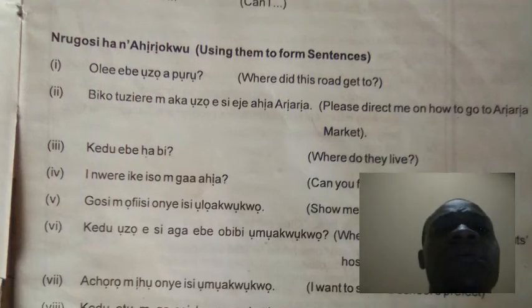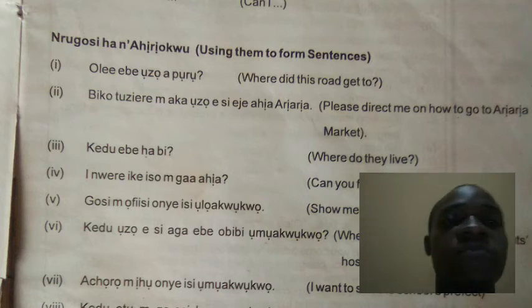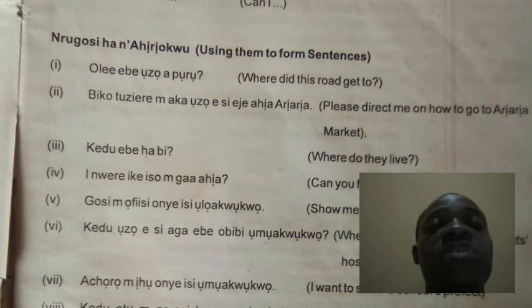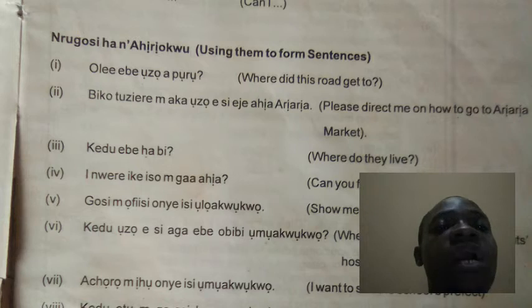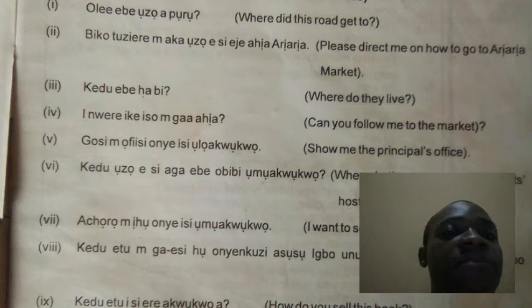Okay, let's look at nrugosi ha n'ahịrịokwu. That are using them to form sentences. These things we have listed here, we want to use them to form sentences. Okay? The first one is ole ebe ụzọ apụrụ. Where did this road get to? Second one. Biko tụziere m aka ụzọ esi eje ahịa Ariaria. Please direct me on how to go to Ariaria market.